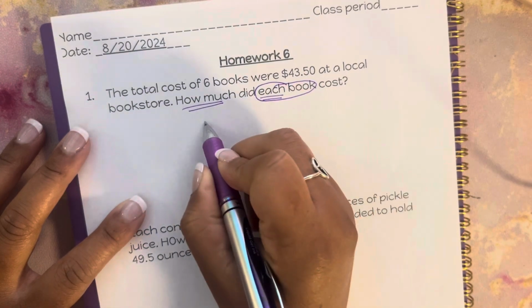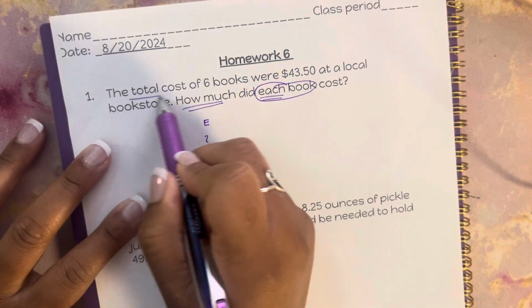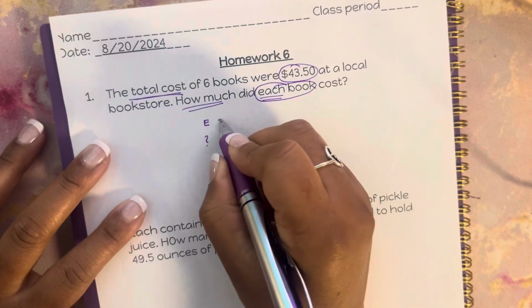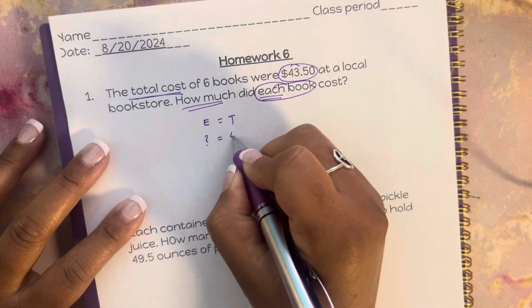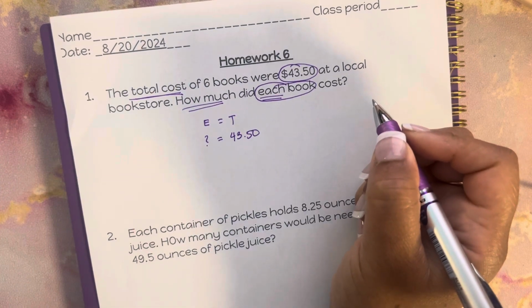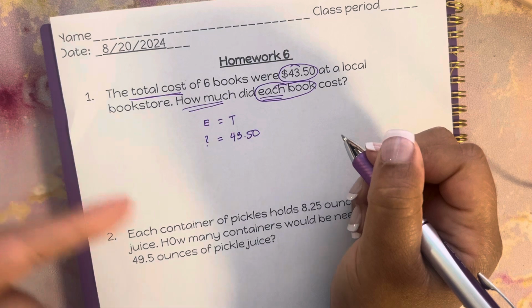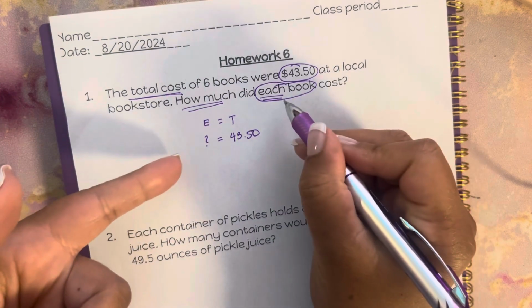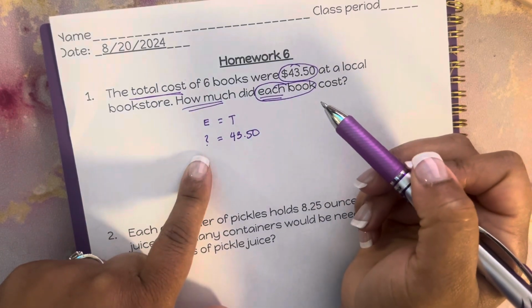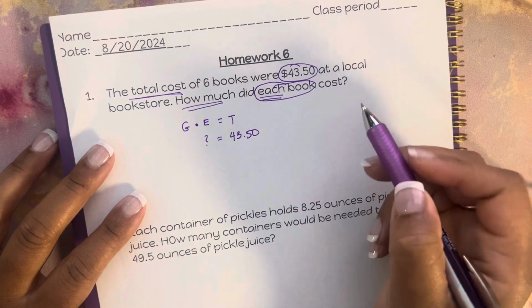Okay, so that means I'm looking for my E. All right, and now it says the total cost was $43.50. I know I have a total. The best thing to do is write down the information that you know right away. So if you know the total, write down the total. If you know how much each costs, write it down. If you're looking for how much each costs, put your question mark for the E. Okay? And this is the GET model, GET strategy.